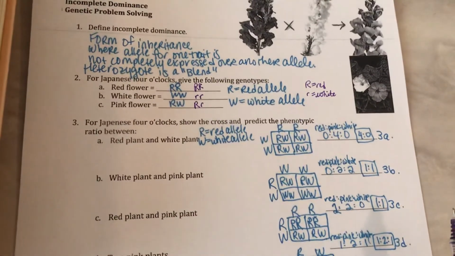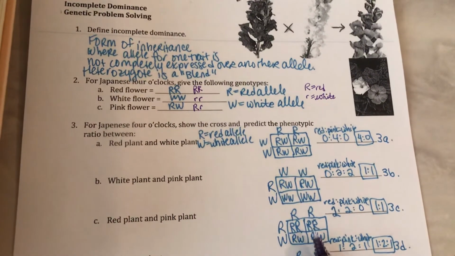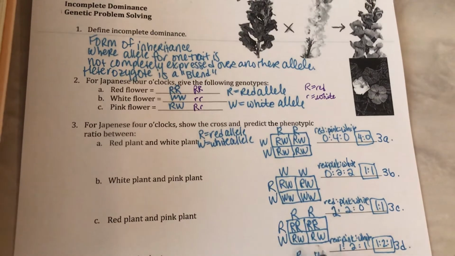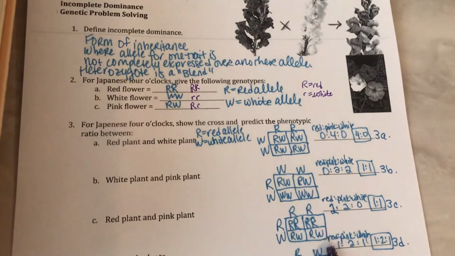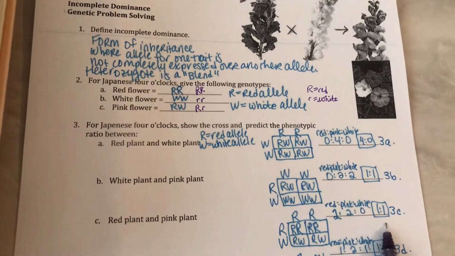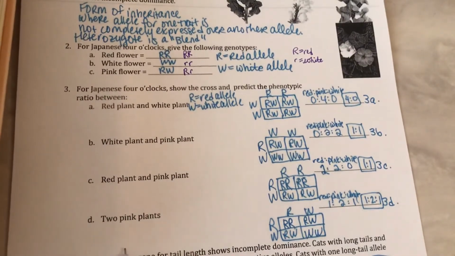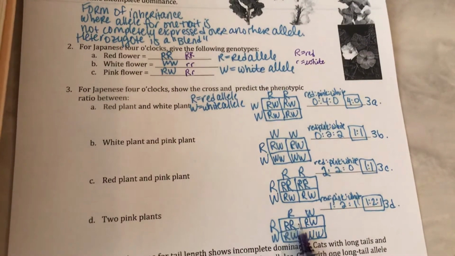For 3C, if we cross a red plant, that's RR, and a pink plant, that's RW, the cross that we get, we have RR, RW, RW. So we get 2 reds and 2 pinks. So the phenotypic ratio there is 2-to-2. That reduces to 1-to-1. And if we cross 2 pink plants together, then that's RW with RW. So we get 1 red, 2 pinks, and 1 white. So the phenotypic ratio there is 1-to-2-to-1.